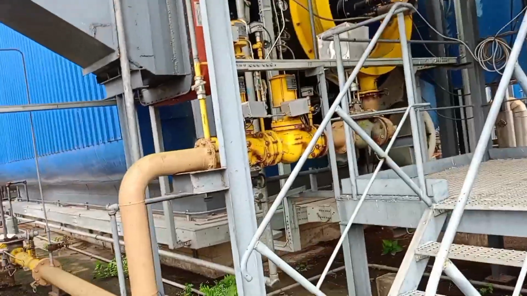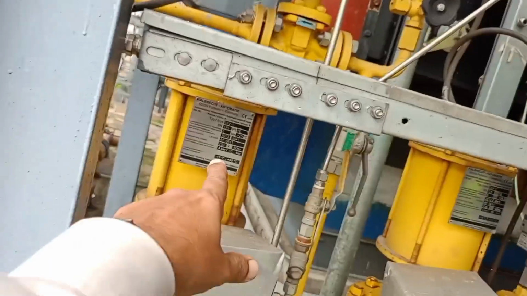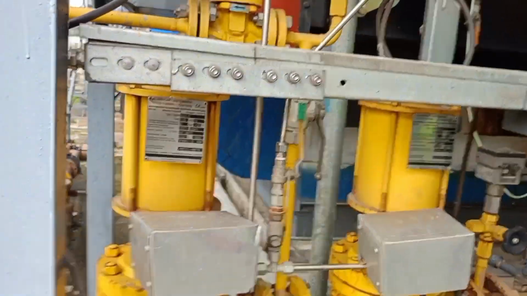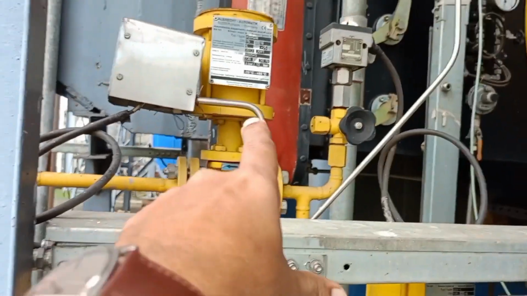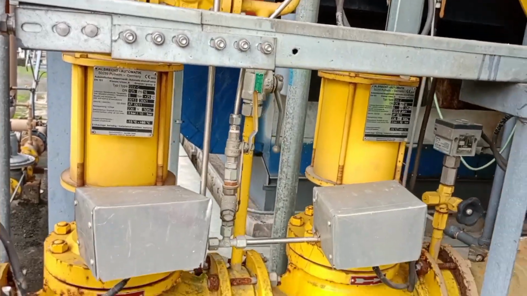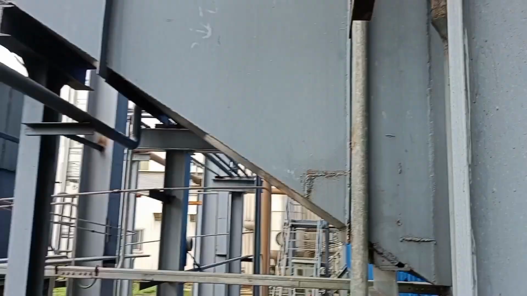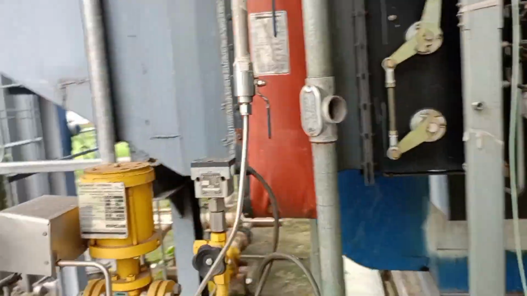Now we will see here, this is one block valve, and this is the vent valve. Between these two valves, if any gas remains, then this vent valve vents it to the drain line. It is only for safety.